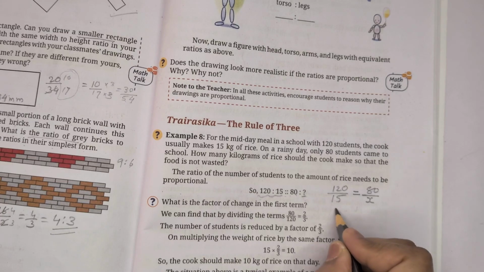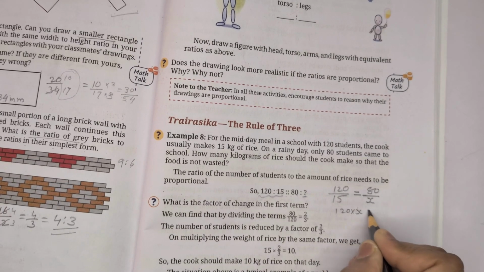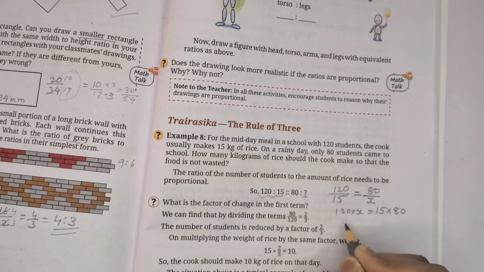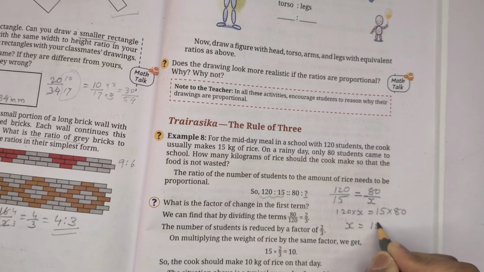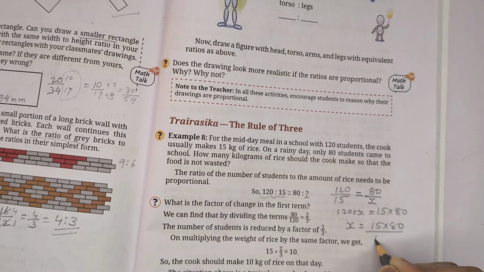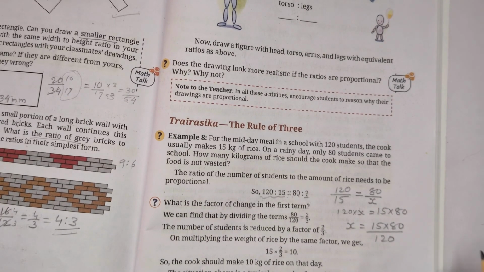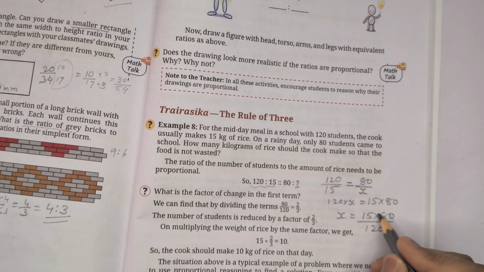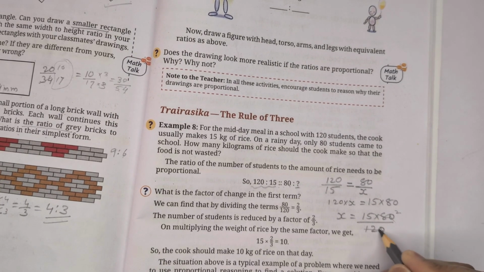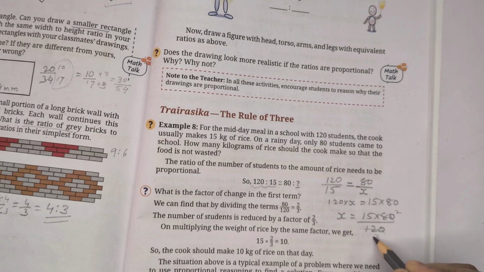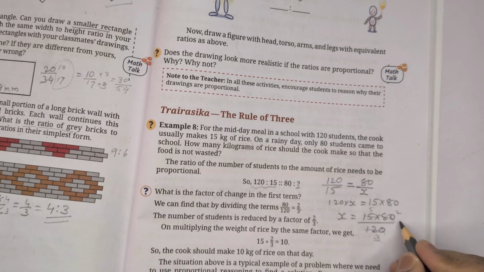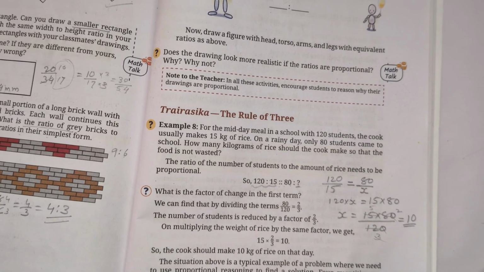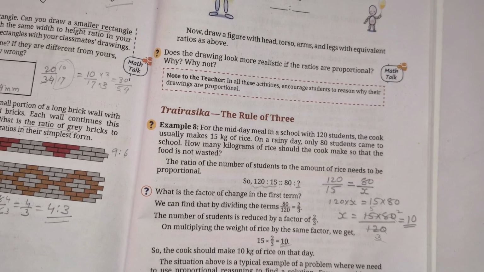Cross multiply. We will get 120 into x is equal to 15 into 80. Which means x is equal to 15 into 80 divided by 120. When we are dividing by 120, we can cancel and divide by 4. Here 2 times, here 3 times. Again 15 and 3 we can cancel, here 5 times. So x is equal to 10. That means the missing number is 10. Here we can see the answer is 10.